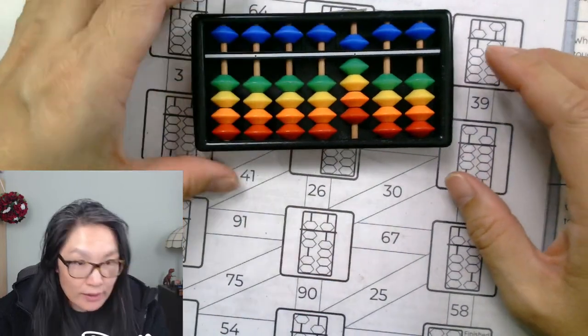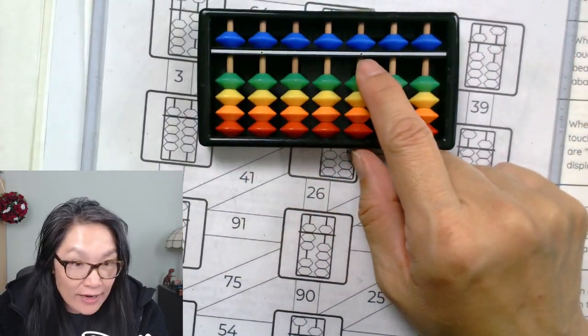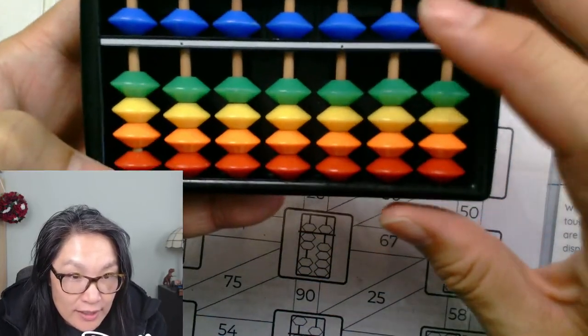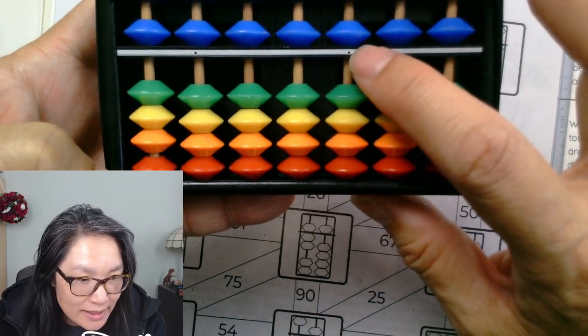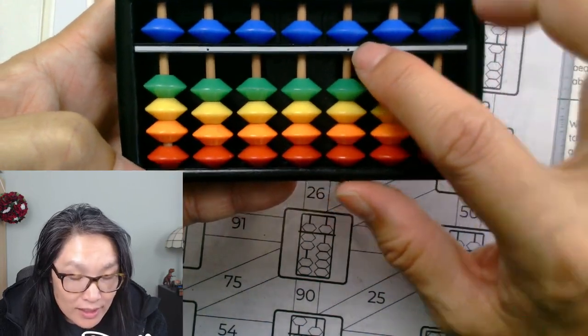So I have this maze. Why start there? Oh, that's a good question, Sarah. The reason is because I have this indicator. If you see it, I have a dot right here. This is my ones indicator. So this is my ones.